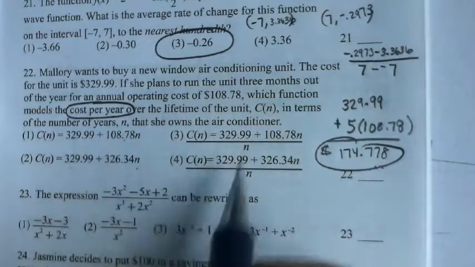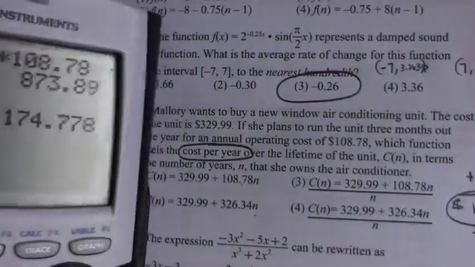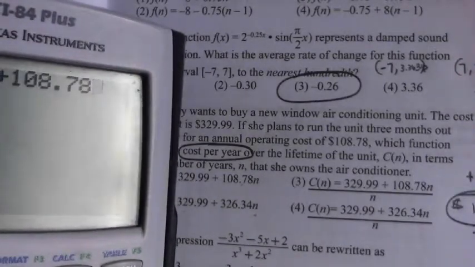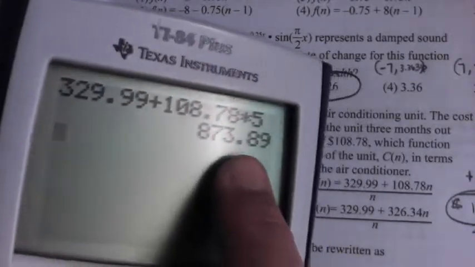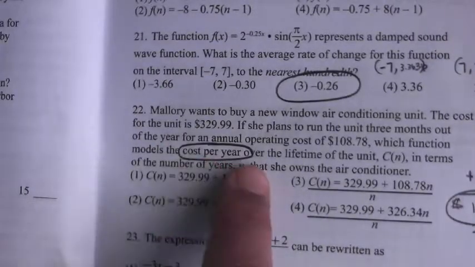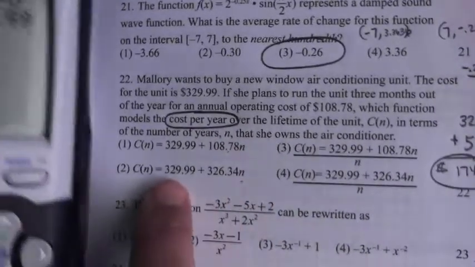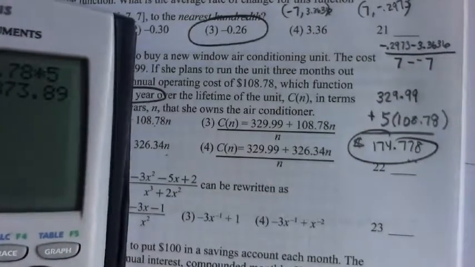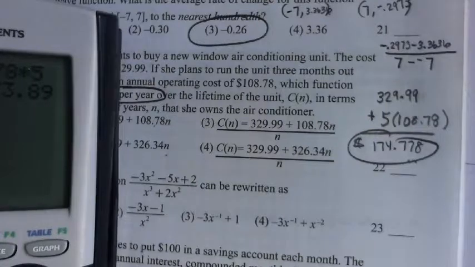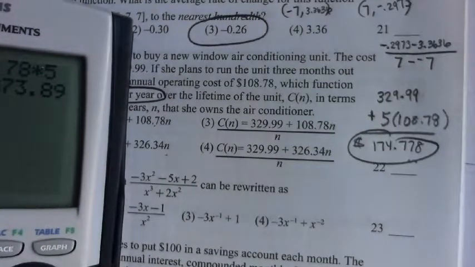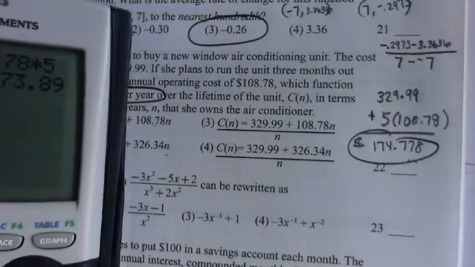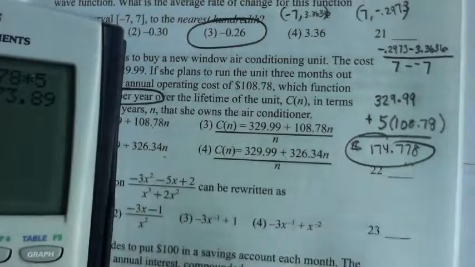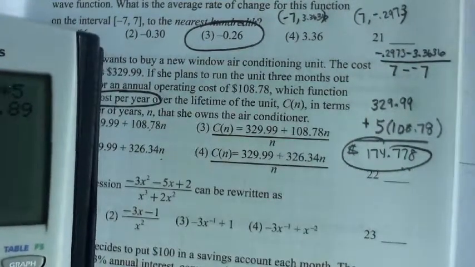So when n is 5, just check all of these. If I check 1, $329.99 plus 108.78 times 5, that's giving me the grand total, not the average cost per year. So that's off. That's going to be too big. It's going to be one of these. Which one models what we did? Which one models the thought process I followed? Andrew? Yep, 3. I did the cost to buy plus her average annual cost, and I divided it by 5 years to figure out her average cost.